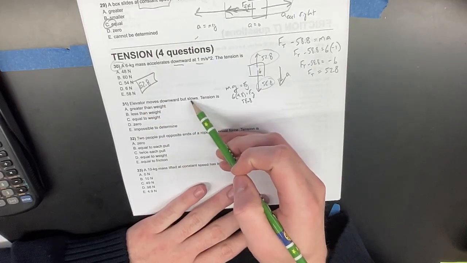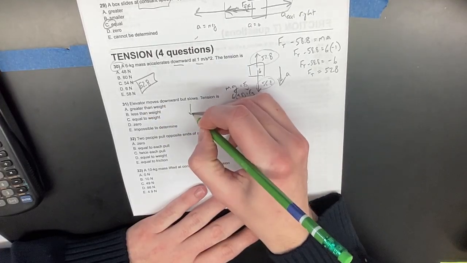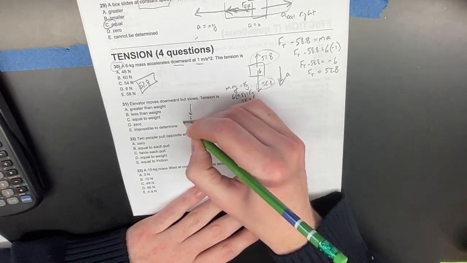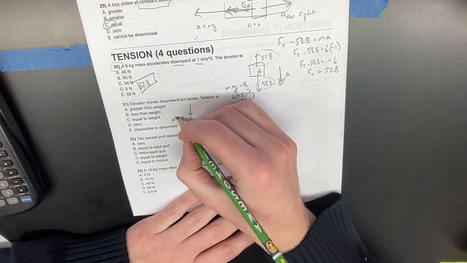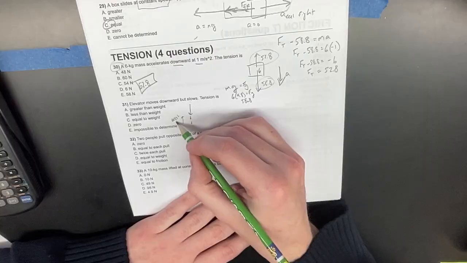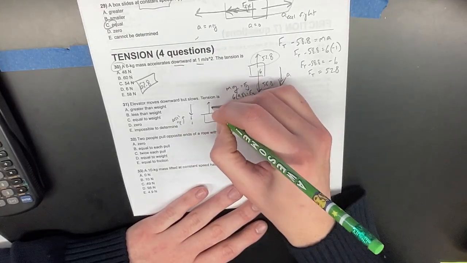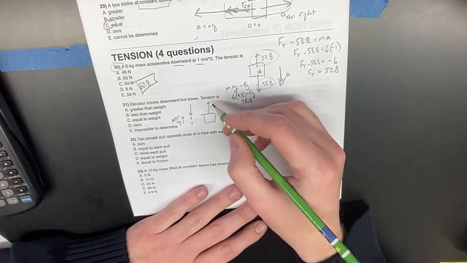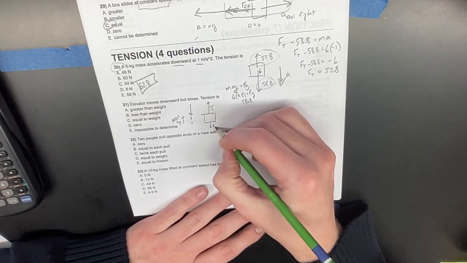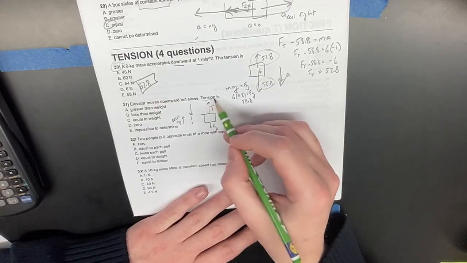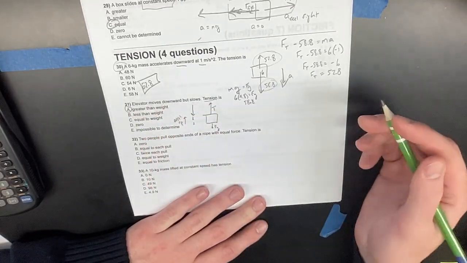Elevator moves downward, but slows. So it was moving downward, but it's moving downward less and less fast, which actually means it has an acceleration that is upward. Now, if it has an acceleration that's upward, that means that my tension, my cable that's pulling me upward, is larger than my force that's pulling me downward. So tension is greater than the weight.